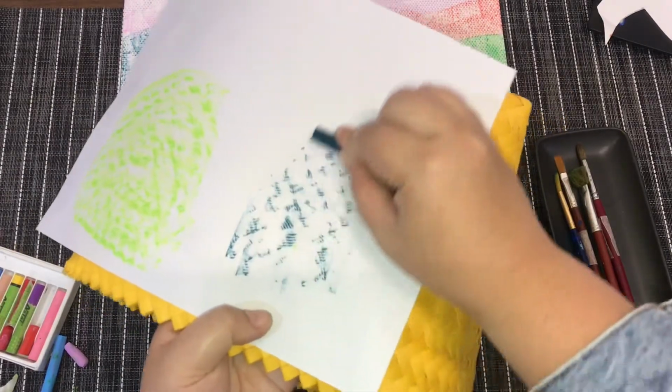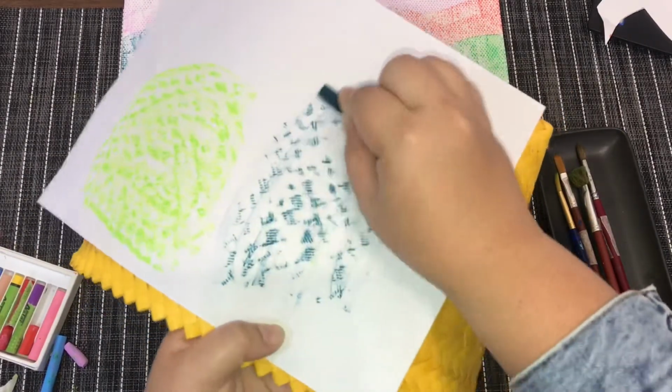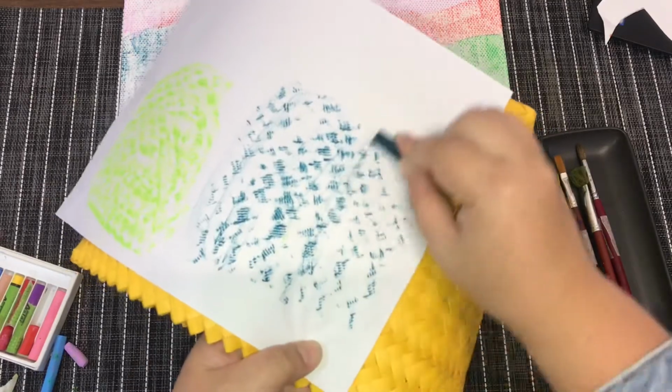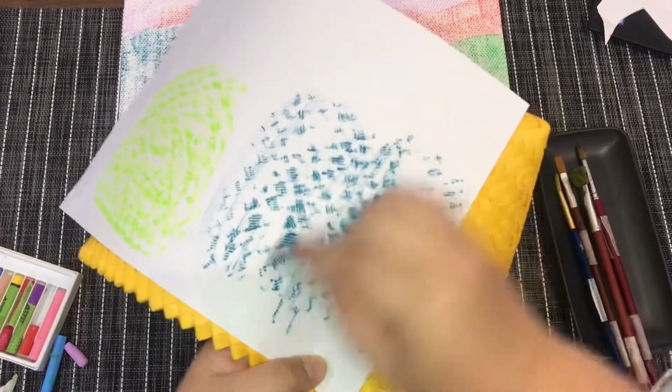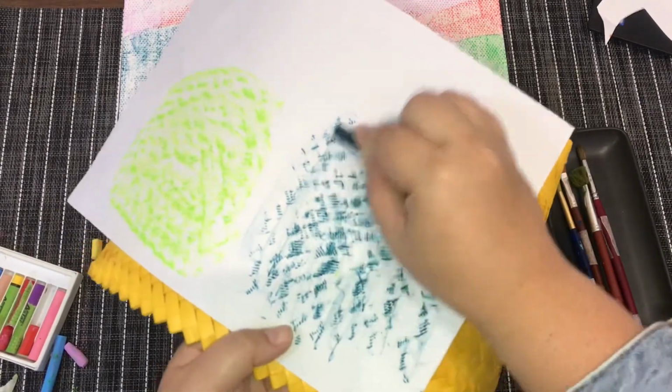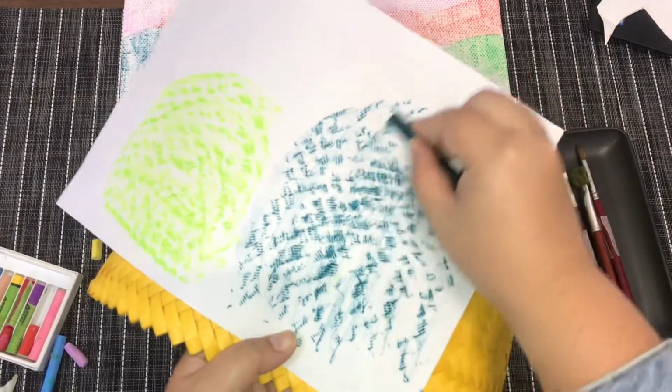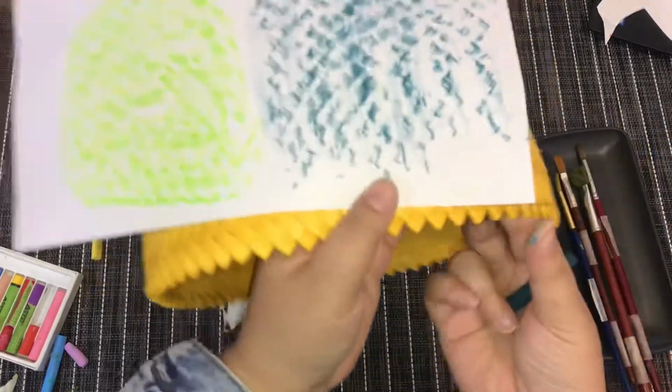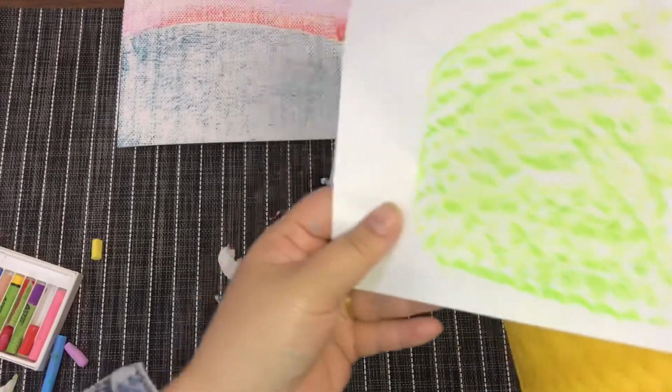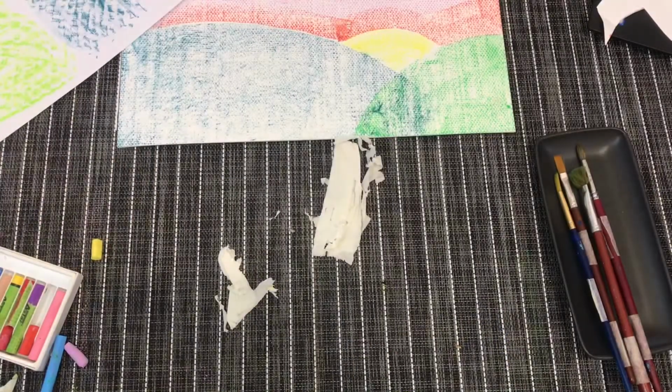Okay, just use the rubbing technique, and then you can see some beautiful textures going on over here. Okay, that is for my 2 trees.